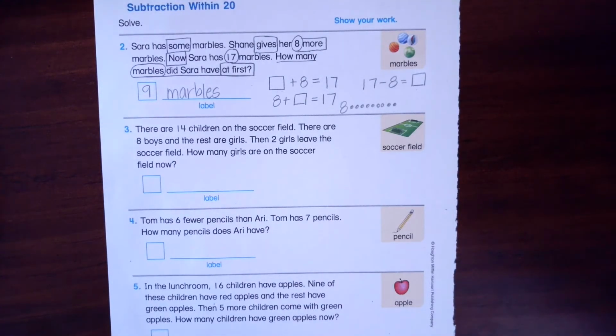All right, let's look at number 3. Just by looking at number 3, I see 3 numbers. So automatically, I'm thinking it's either a 2-step problem or there is some extra information. So let's check it out.